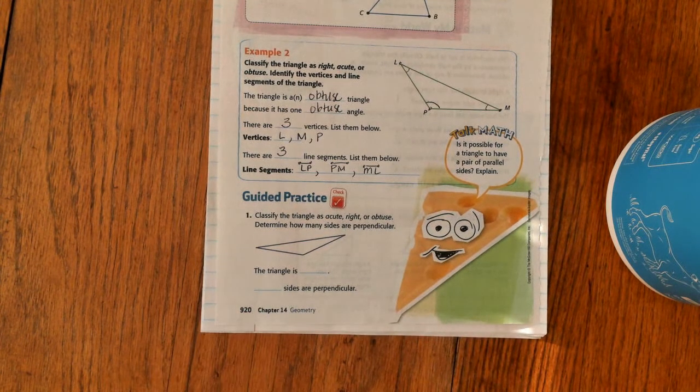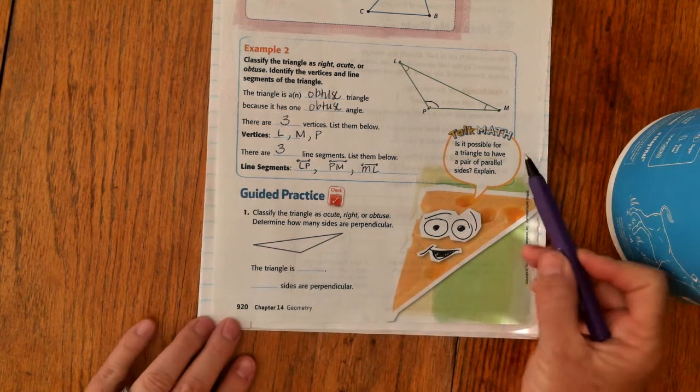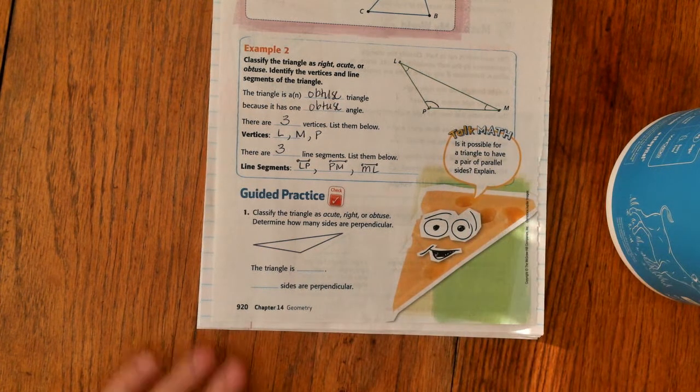So I'm going to, at this time, have you look to your teacher, and you can do these with your teacher. This is also a great question to discuss with your group, partner, or as a whole class.